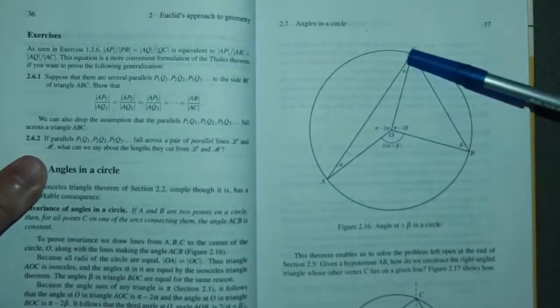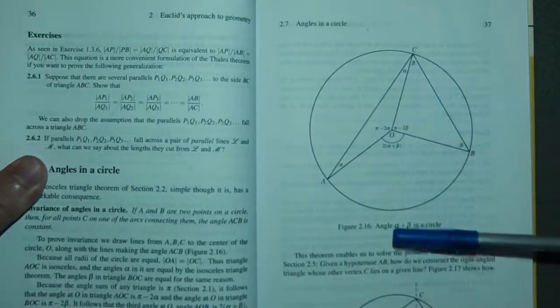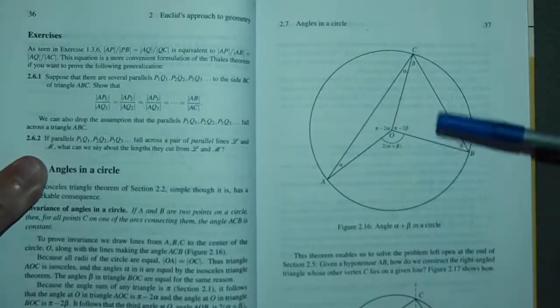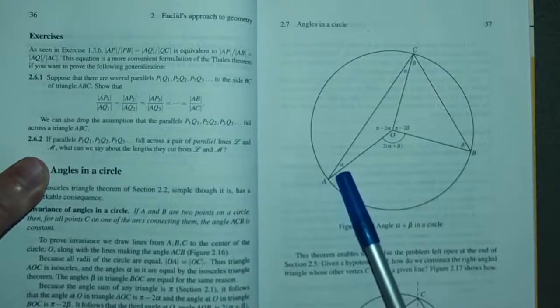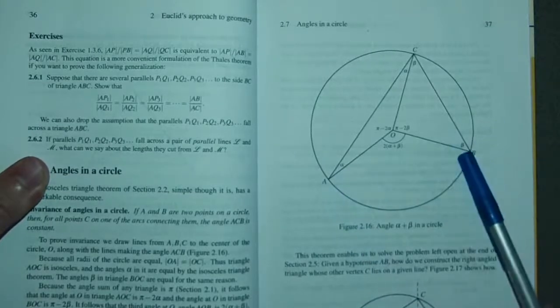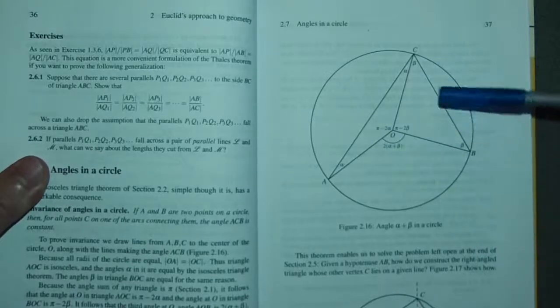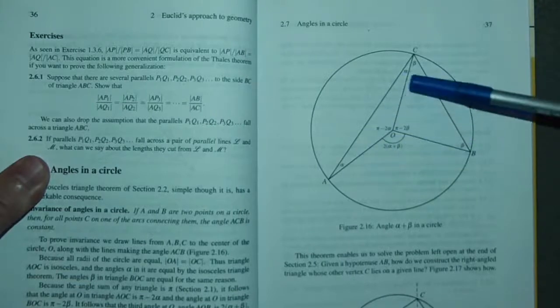The two sides that make it isosceles are AO and OC. Similarly, BO and OC are the same as well. So I get two isosceles triangles, which means that if I've called this angle at A alpha and this angle at B beta, then by the isosceles triangle theorem, these other angles of these triangles have to also be alpha and beta here.